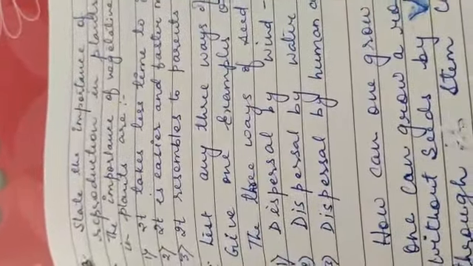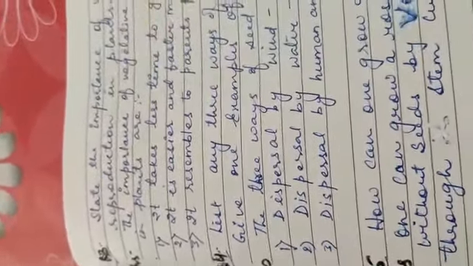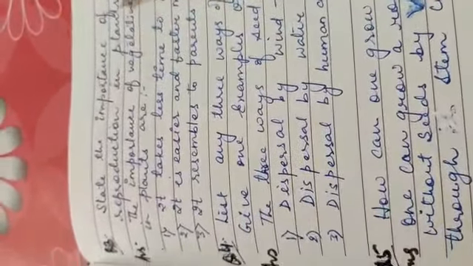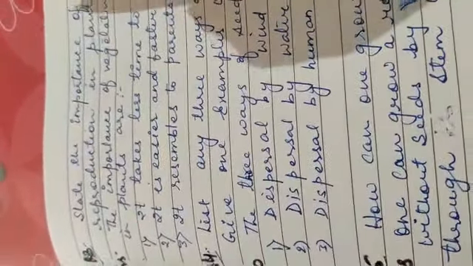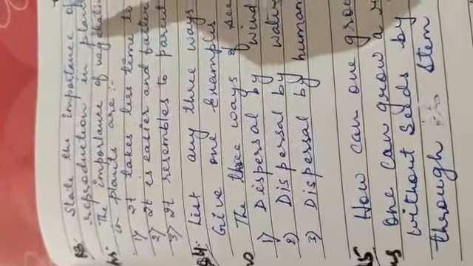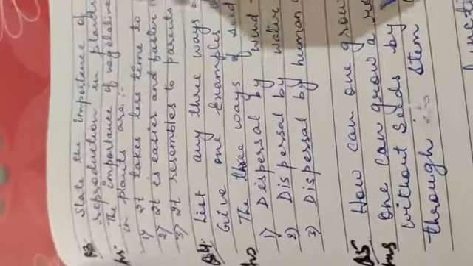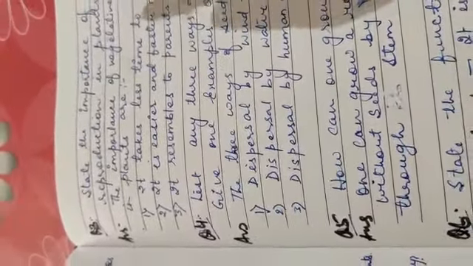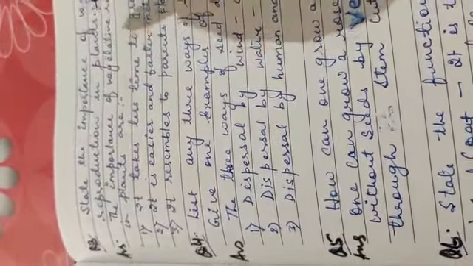Now question number 3. State the importance of vegetative reproduction in plants. I have explained the importance of vegetative reproduction in your previous classes also.